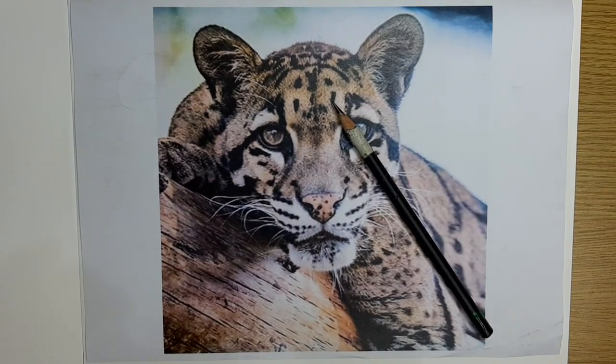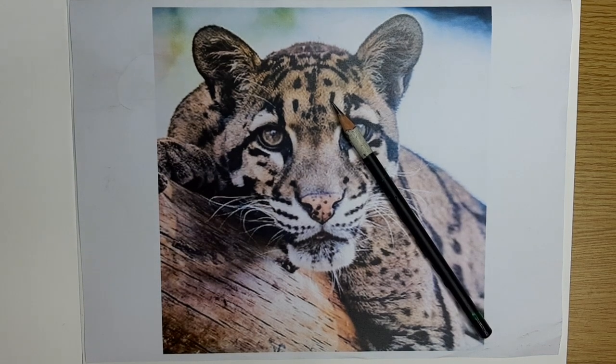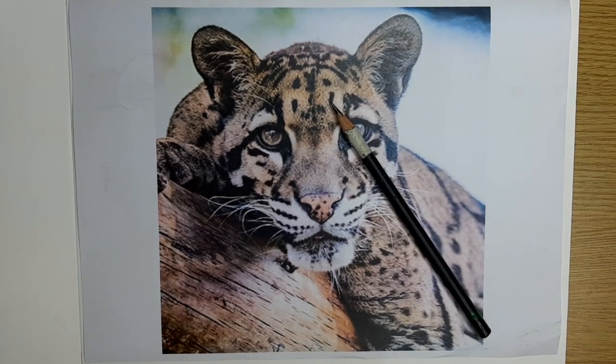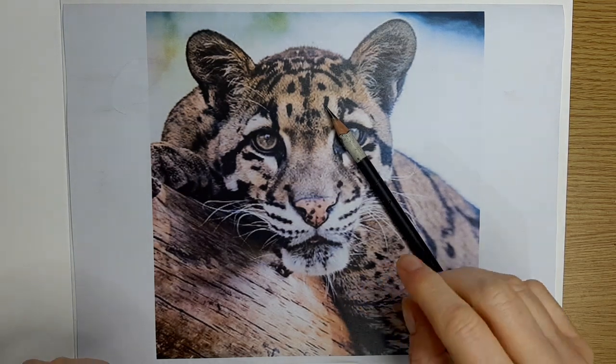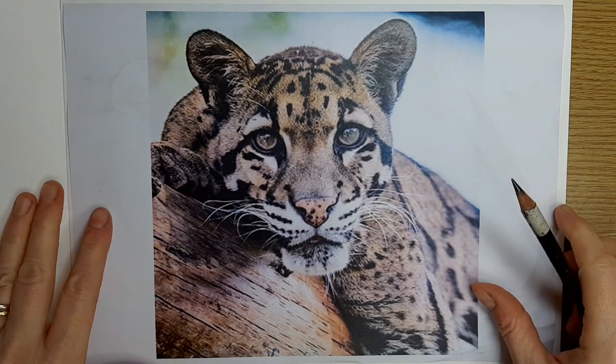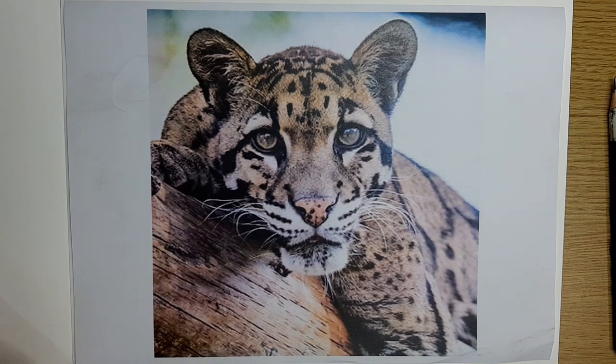So today we are going to be looking at drawing this beautiful clouded leopard. This particular image was taken from a Vietnamese site because they're doing a lot of conservation over there to save the clouded leopards because they're nearly to extinction. So that's why I chose it from there.